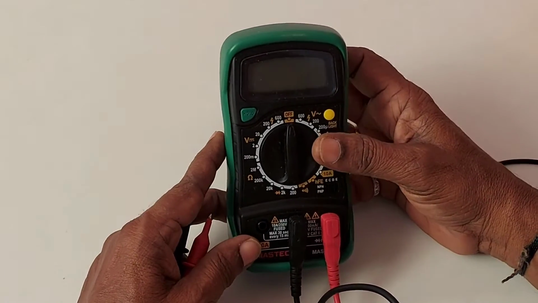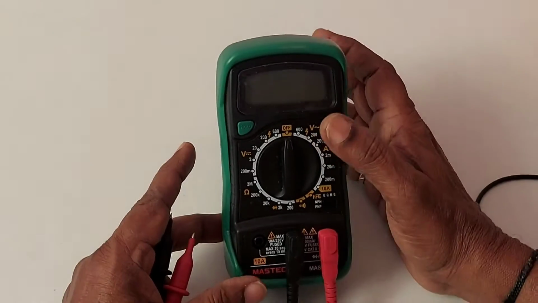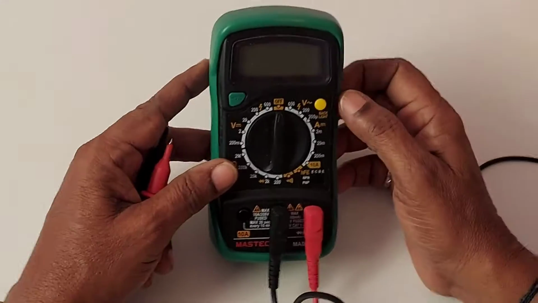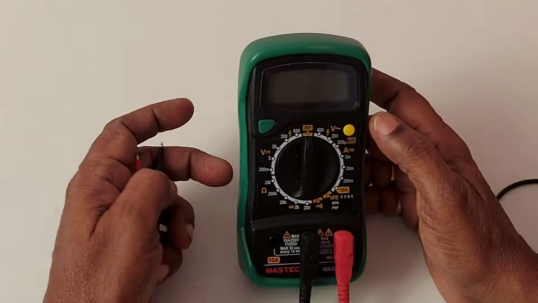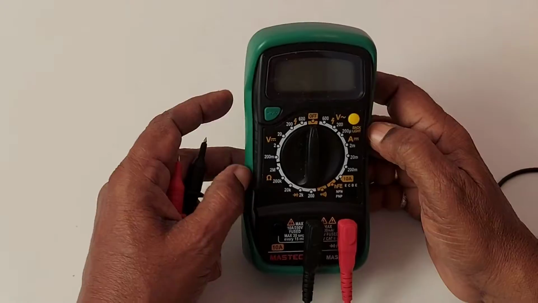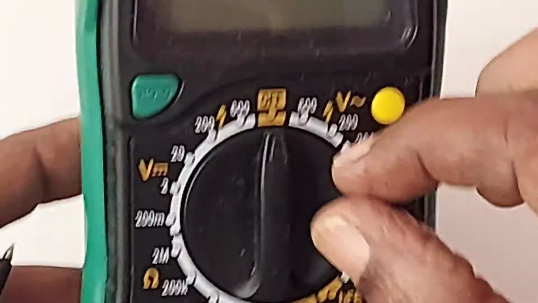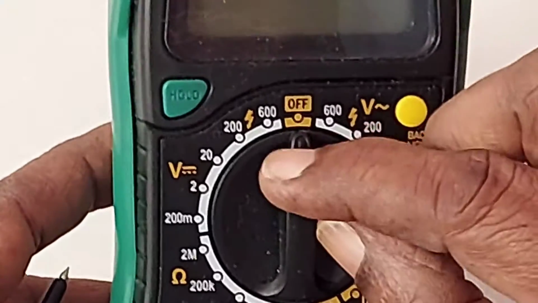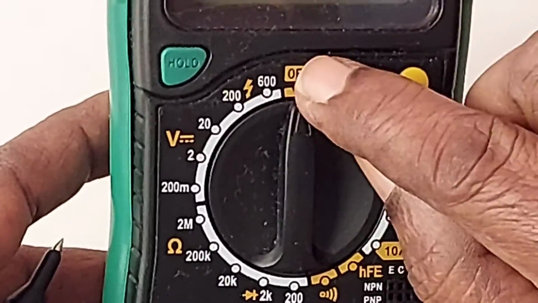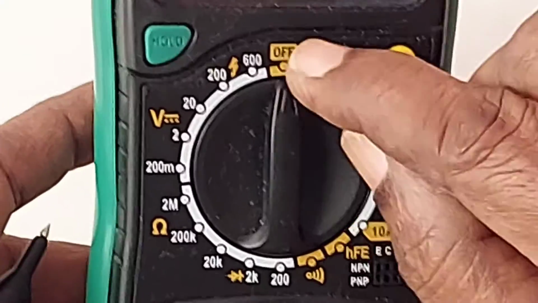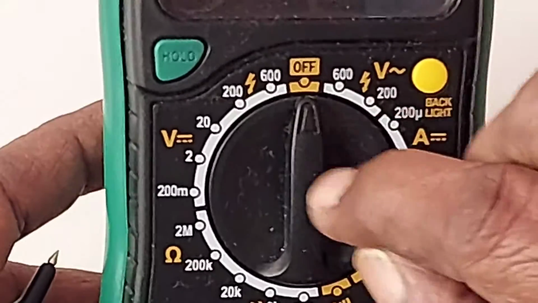That is the advantage. First of all, this multimeter has an on and off switch, because it works with a battery and digital DC voltages. Therefore, it has a switch to switch it on or off. So the first thing I want to show here is the selector switch.